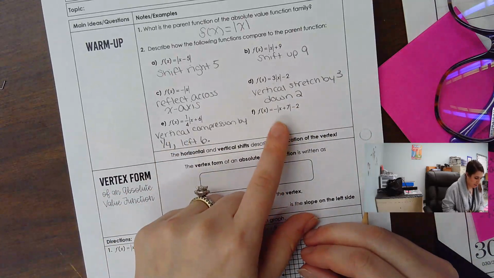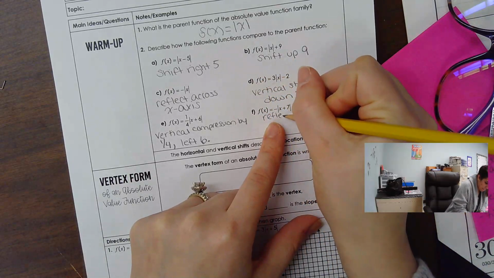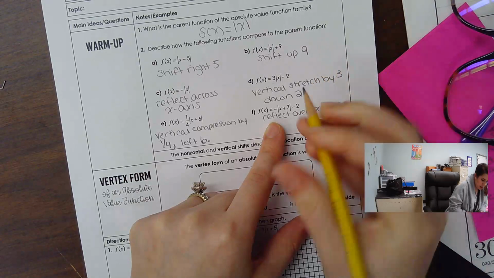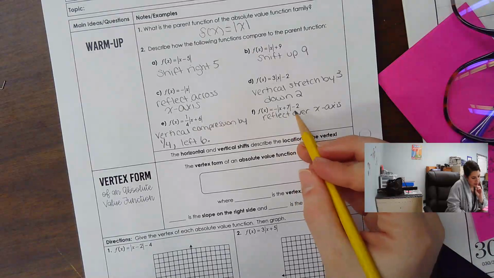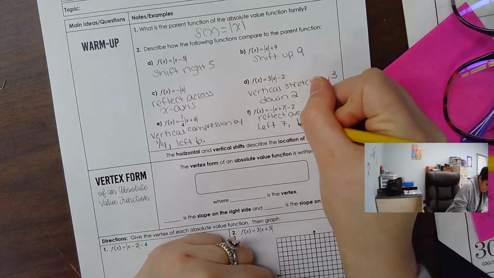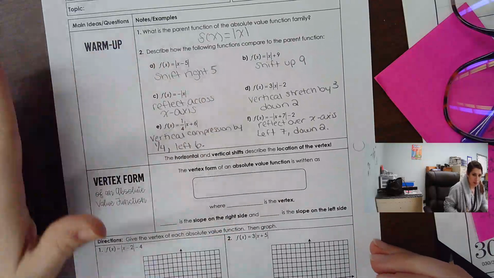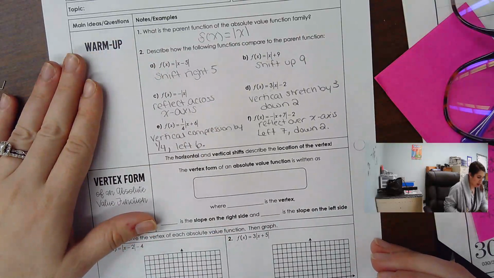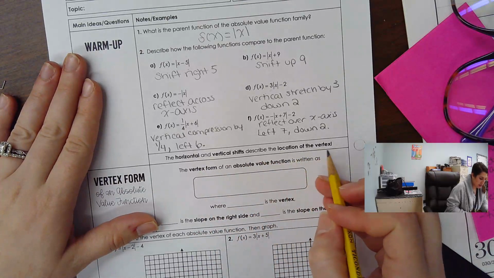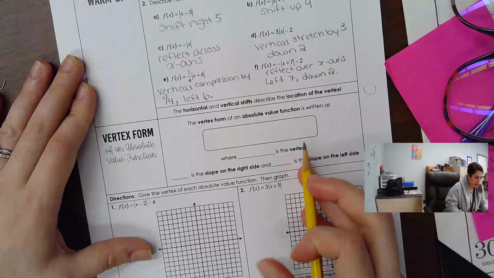For f, I first noticed the negative, so that means we reflect over the x-axis. Then I notice we're going to go left 7, down 2. So we've been used to this because we've been working on that the last couple lessons. The horizontal and vertical shifts describe the location of the vertex. So then we have vertex form, which tells us exactly what the vertex is.